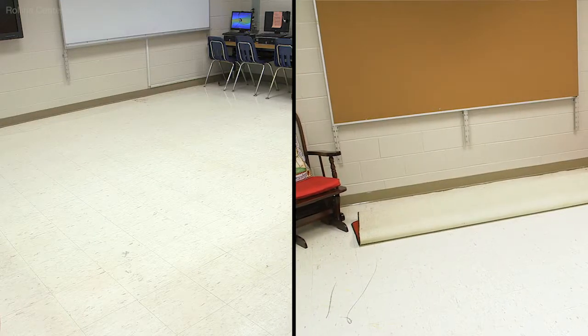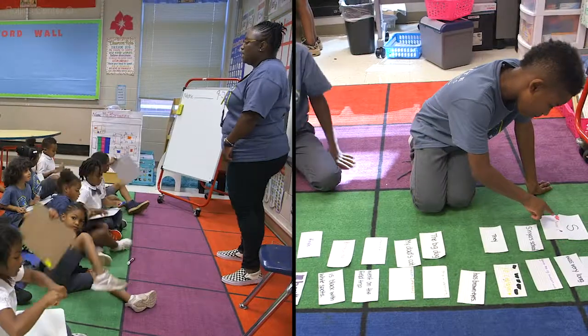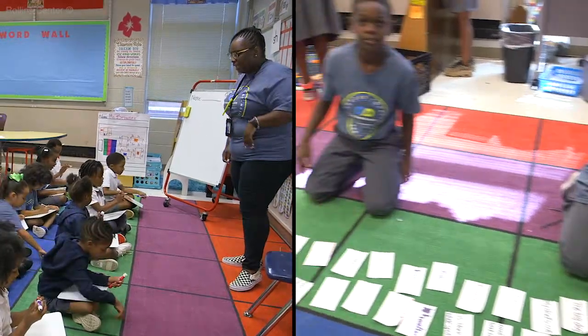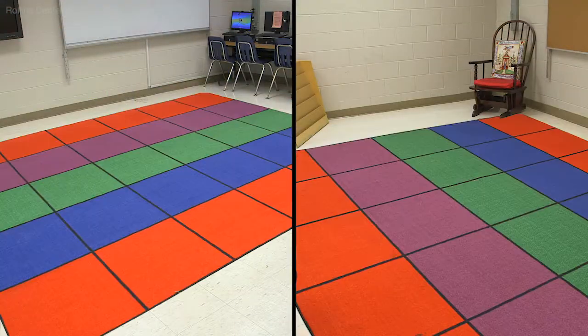Additionally, the bulletin board can house visuals for morning meeting interactions. Each of these spaces can be adapted for read-alouds, shared reading, shared writing, and literacy mini-lessons simply by popping a rug into place.